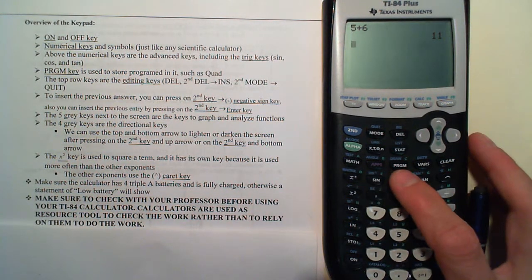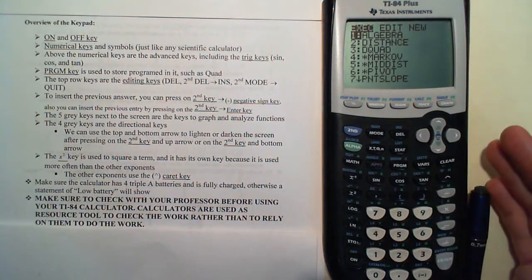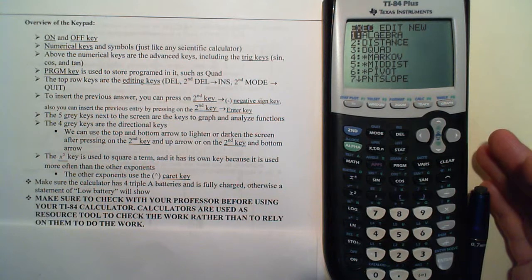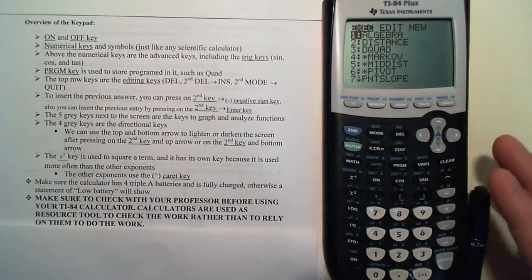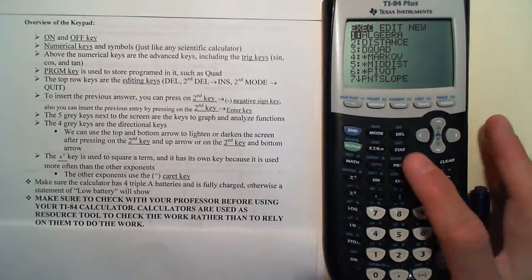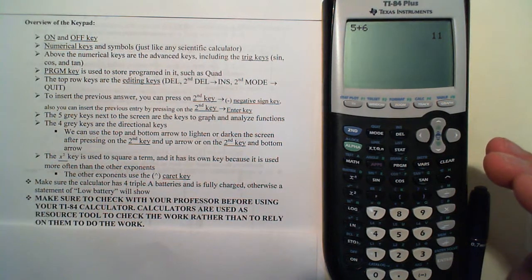Values here, program key. If you push this program, some of your calculators will have programs preloaded on it, some will not. Please discuss with your professor when is the appropriate time to start using some of the programs or how to use certain programs. Now, to back out of the screen, to get back to your home screen, you can push second, quit, which brings it back to our home screen.